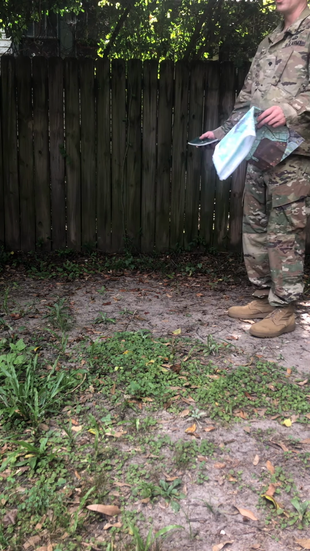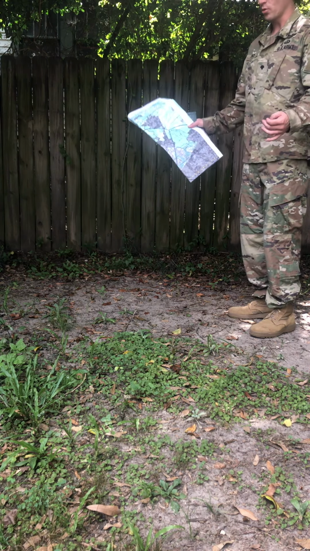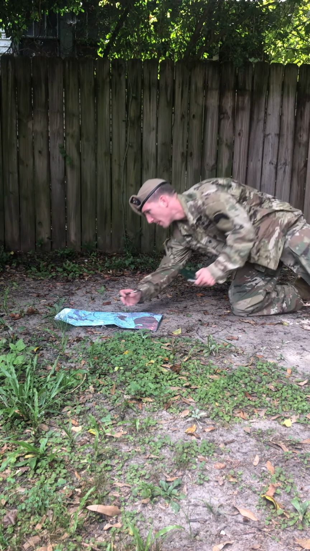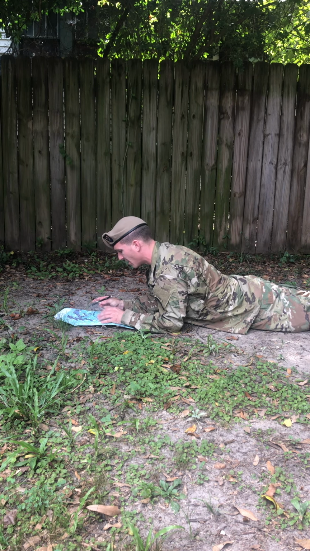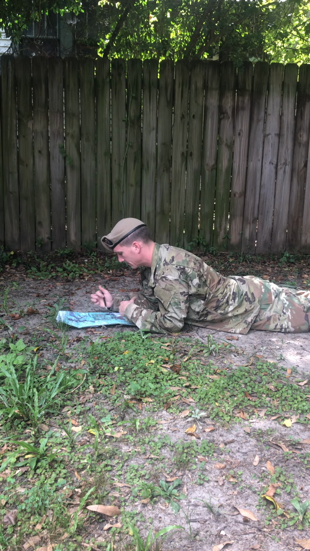Since we're out, we're going to do this as if we were in the field. You don't have a table, so we're going to get on the ground. Take your map. This is a map of Fort Bragg, North Carolina. The GM angle is 9, so you need to know that whenever you do this.